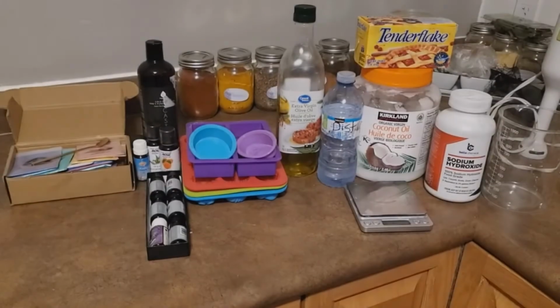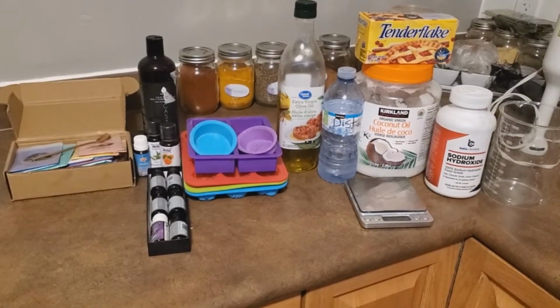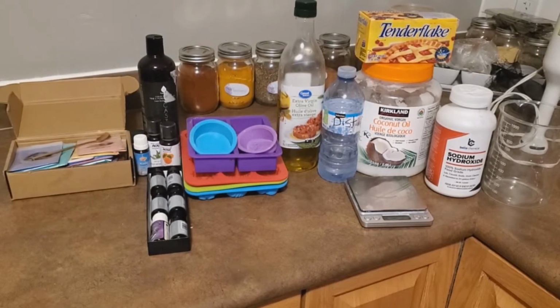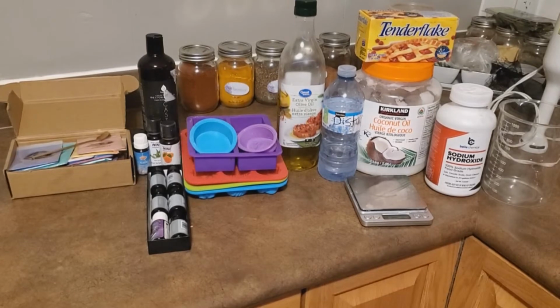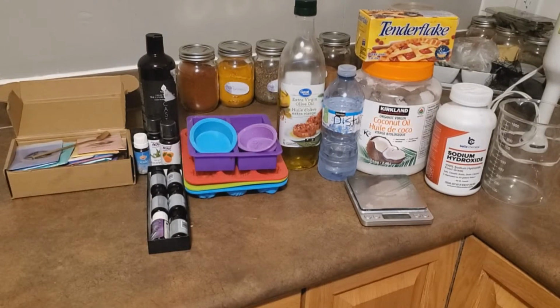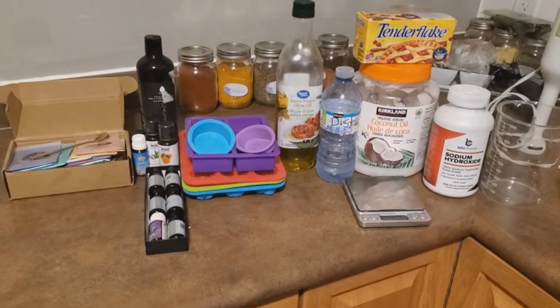Hello everyone, and today we'll be making homemade soap. All the ingredients will be shown up on the screen and the measurements will be shown as we use them. The goal of this video is to make soap that is good for your skin, has a good latherability, and is appealing to look at, with vibrant colors and a high level of detail in the final product. Let's get right into it.